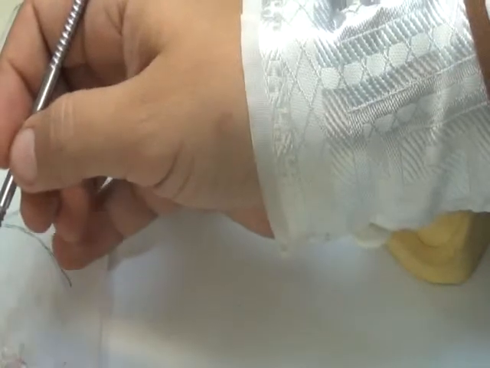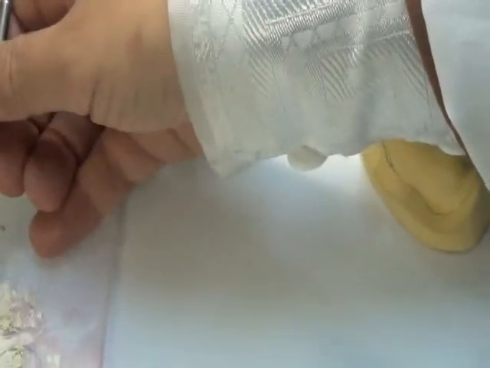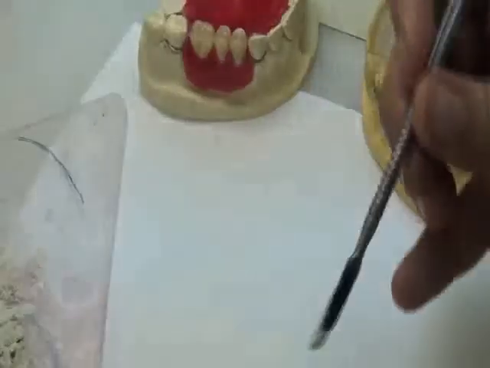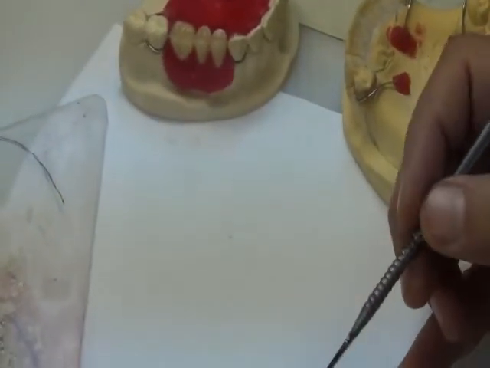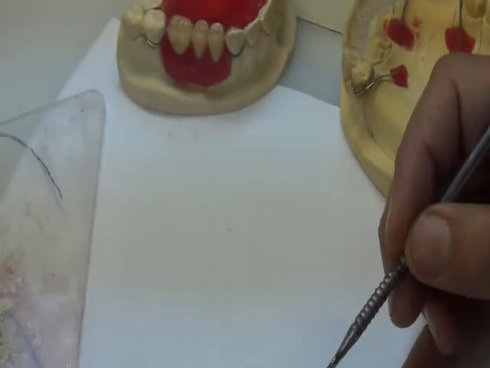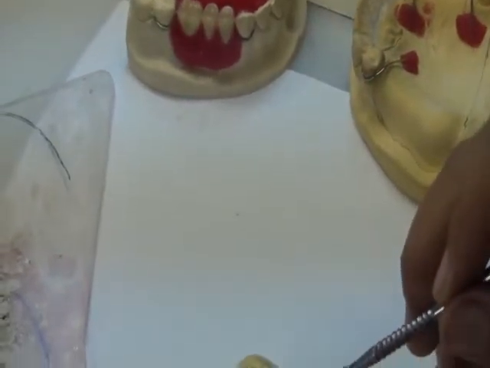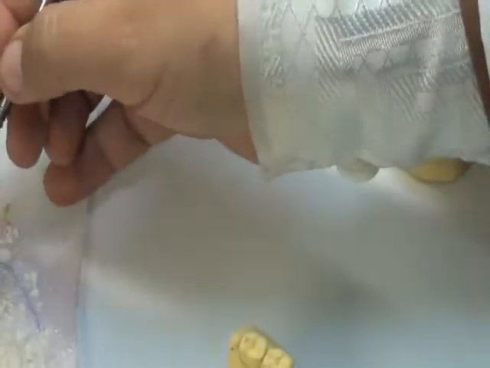That's why we asked you first to block out the proximal surfaces. So what you've done is that in between the survey line and the margin of the gingiva, you added plaster.